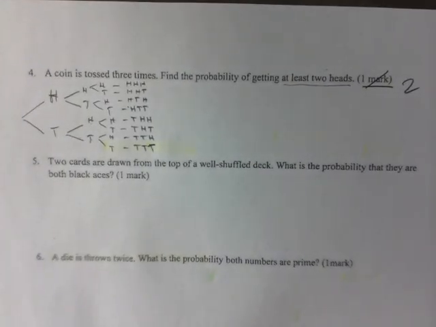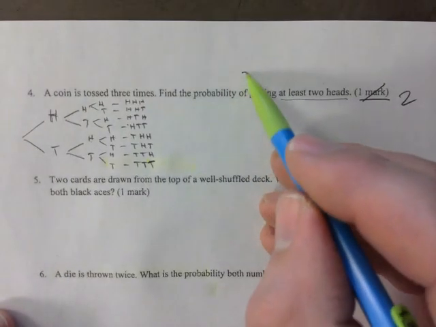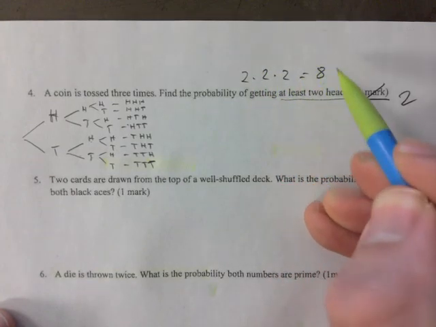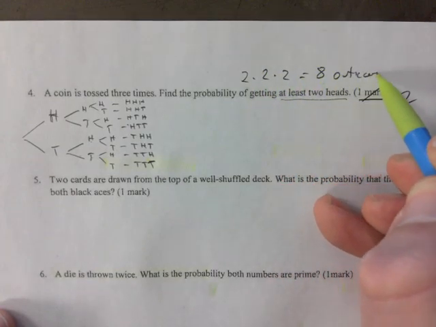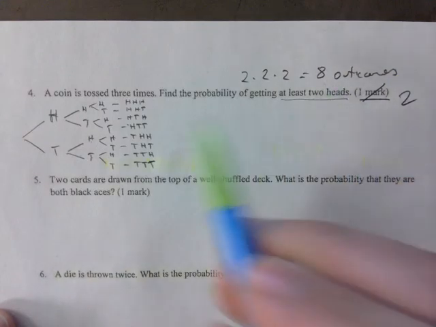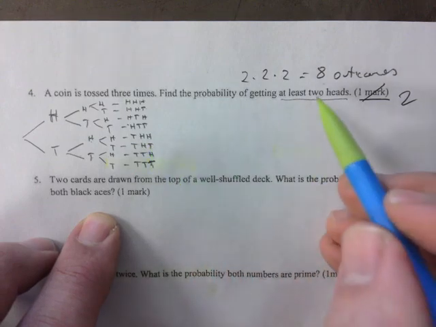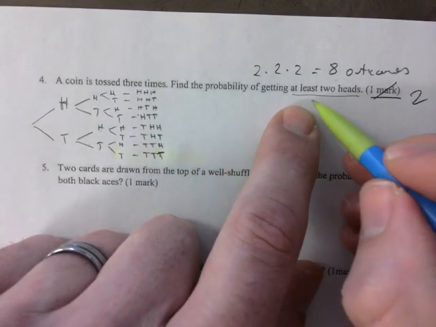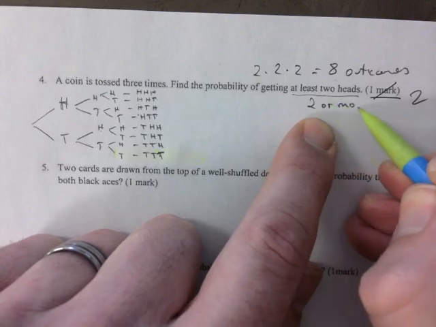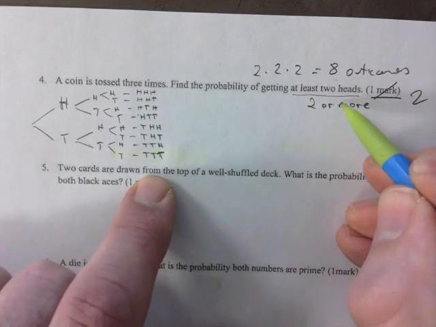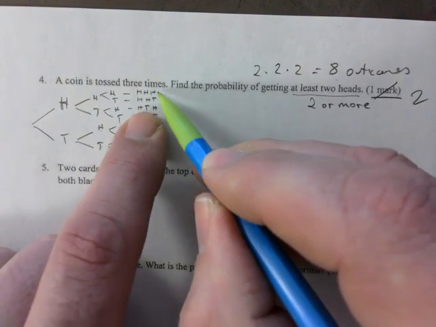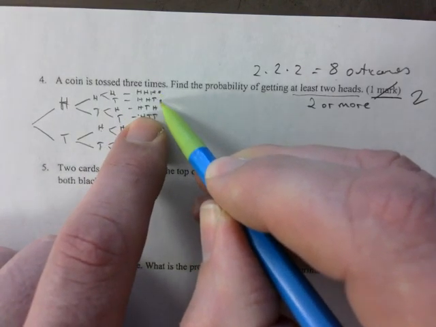The first thing you should be able to figure out is that there should be 8 outcomes, right? 2 times 2 times 2 is 8 outcomes. This goes back to chapter 4. And so count 1, 2, 3, 4, 5, 6, 7, 8. Yes. So at least 2 heads means 2 or more. You need to be able to translate that, 2 or more. So you have this one, this one, this one.